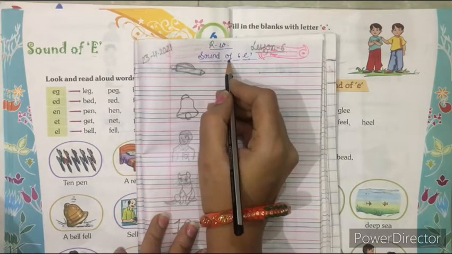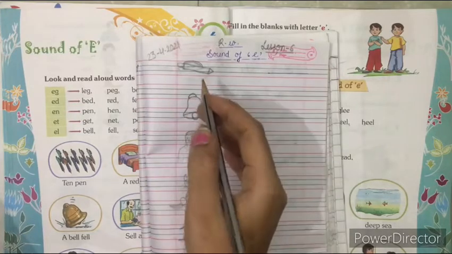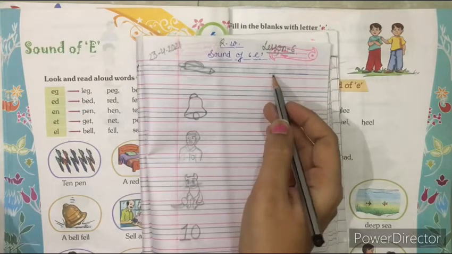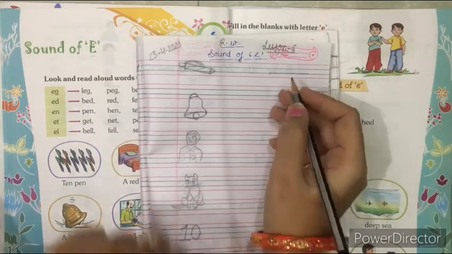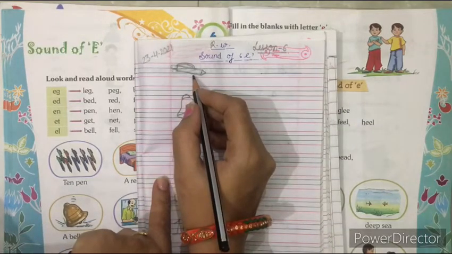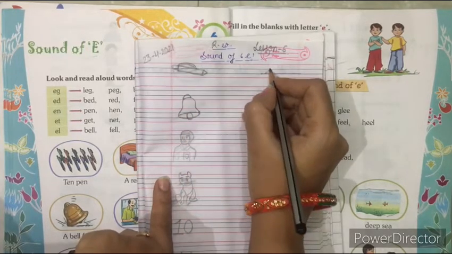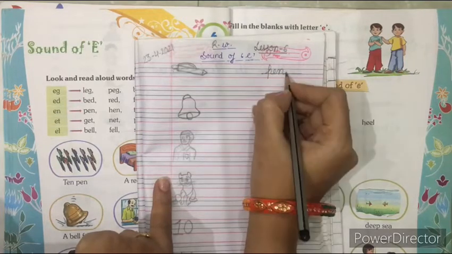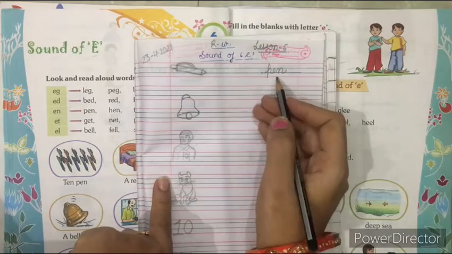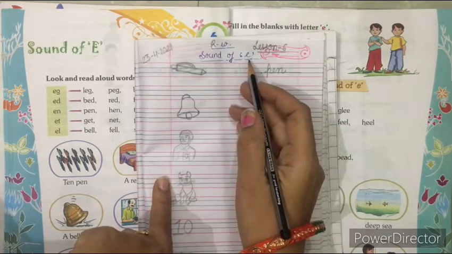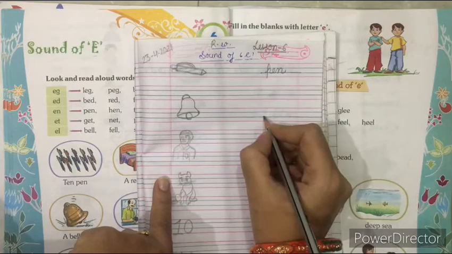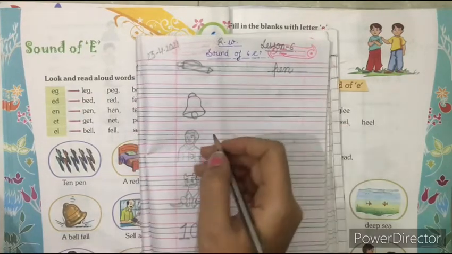Sound of E. Clear? Here I have drawn some pictures and you have to write the name of the pictures in the space provided. Okay. See, this is a picture of a pen. Then you will write P-E-N, pen. Clear? This is vowel E and we will write here: sound of E words. Clear? See, come to the next.